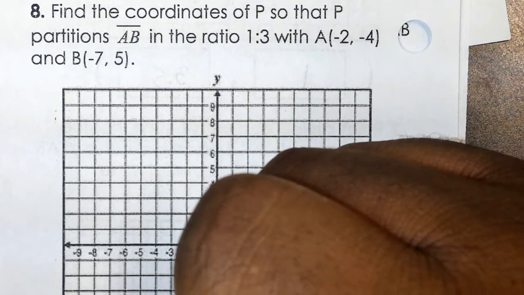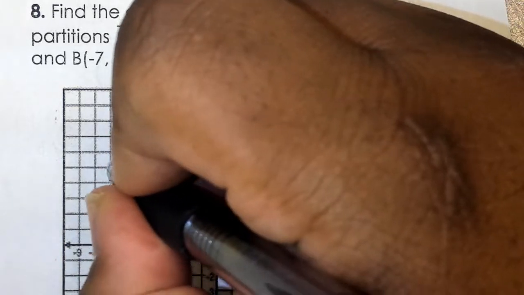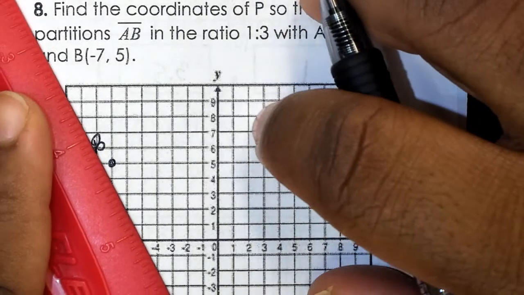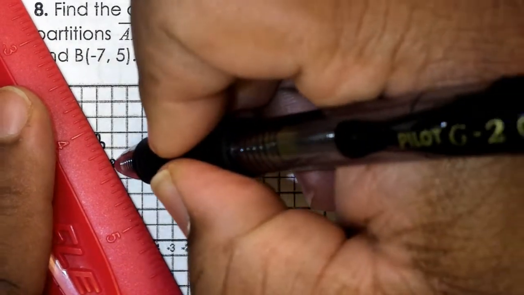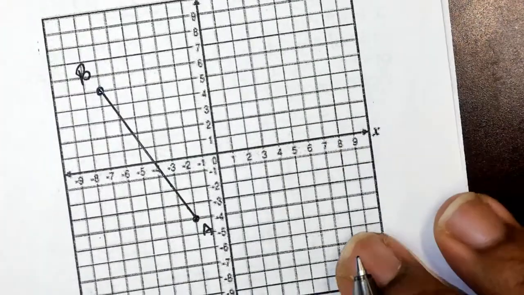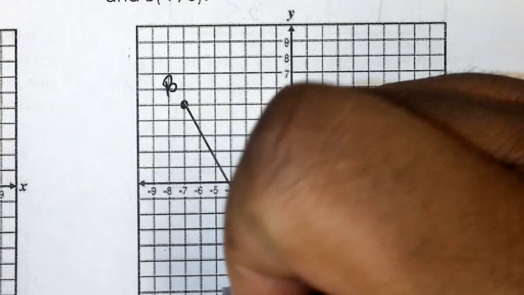A is (-2, -4). B is (-7, 5). A, B. I got room at the bottom. I'll do it at the bottom. Alright. So we still going A to B, but this is one of the ones I was talking about. If you notice, A is to the right, B is to the left. So we're kind of going backwards. Make sure you indicate that.